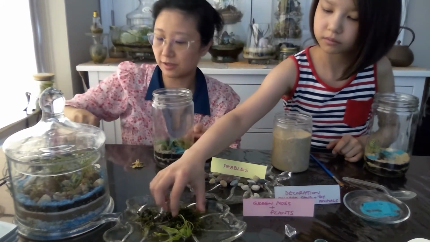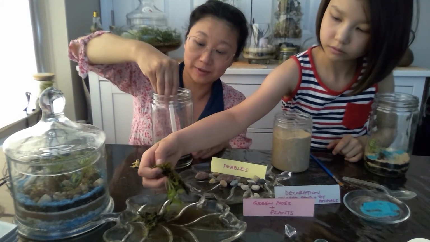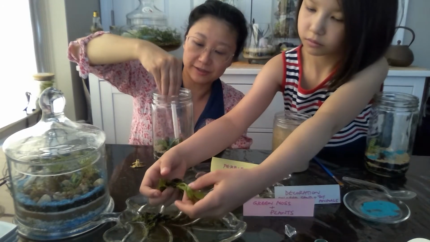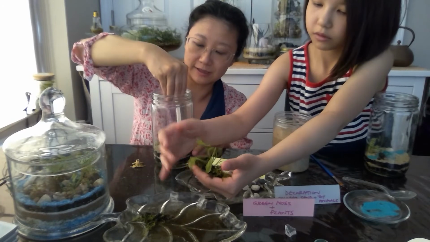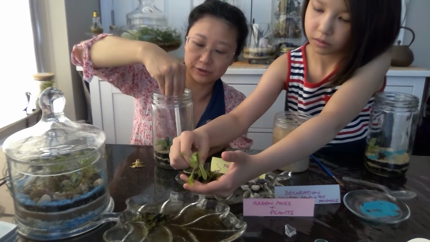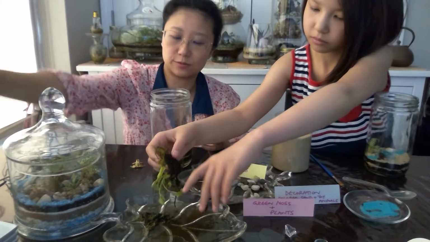So I want it to grow nicely up, not touching the glass. So I'm gonna put more towards the center of the glass and add water.